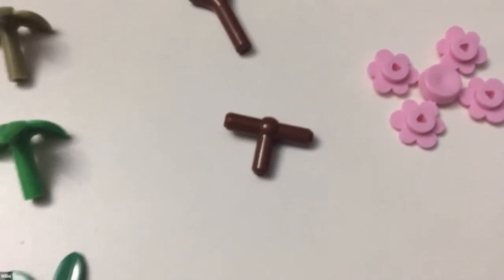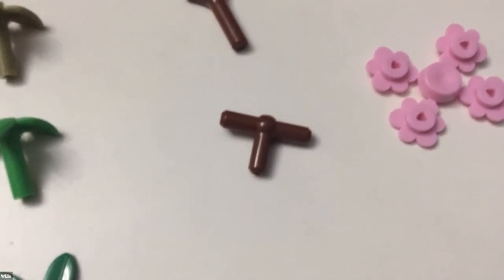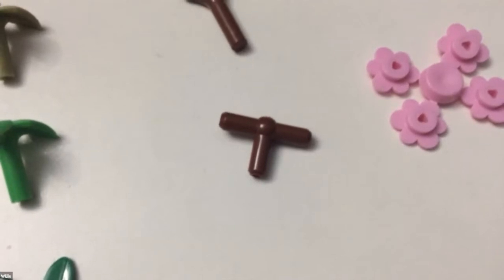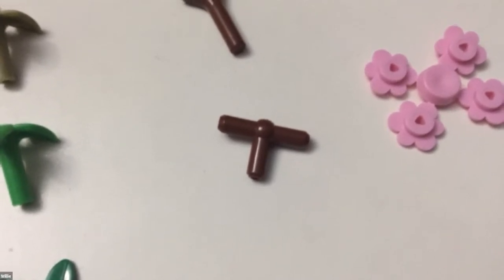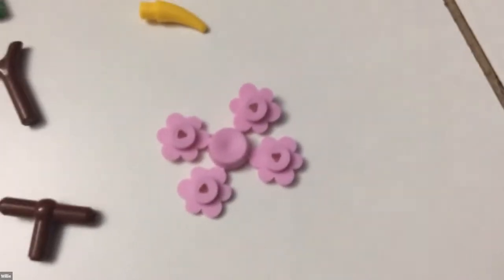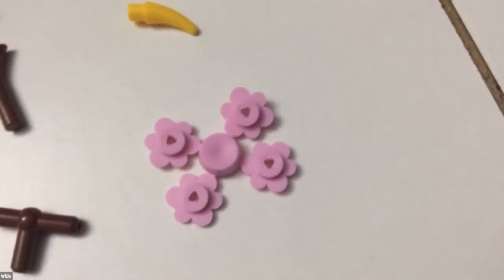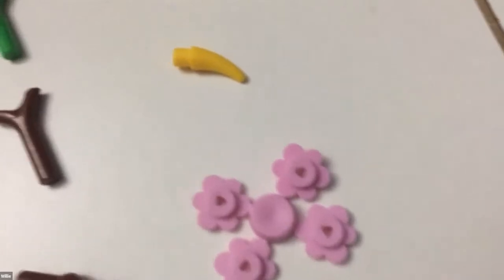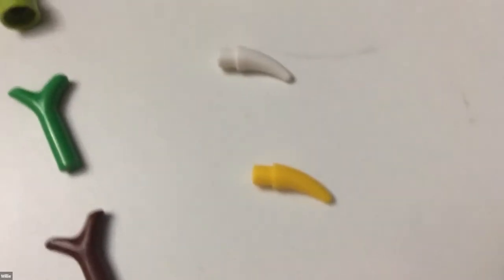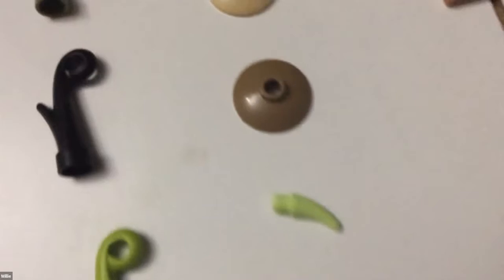Commonly, very overlooked until you really look at what it can do, and especially now that it's available in brown. The way that we used to get flowers, we'll get to the new flowers now, and then some of these teeth pieces that are very commonly overlooked for vegetation.